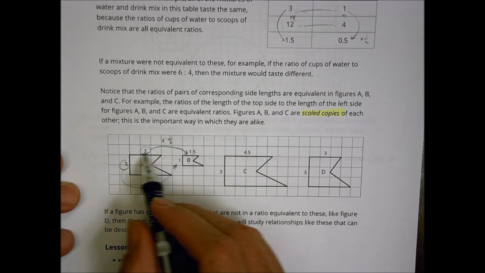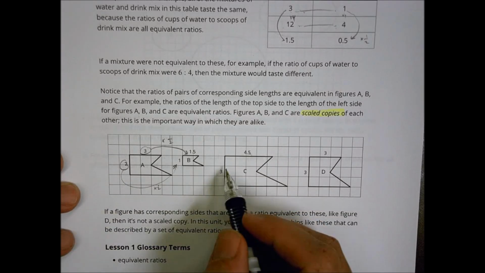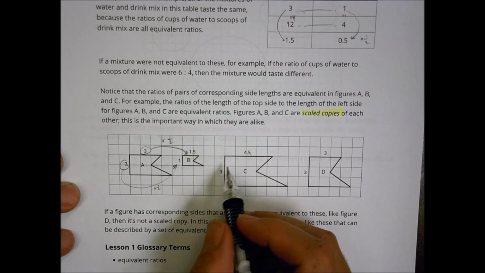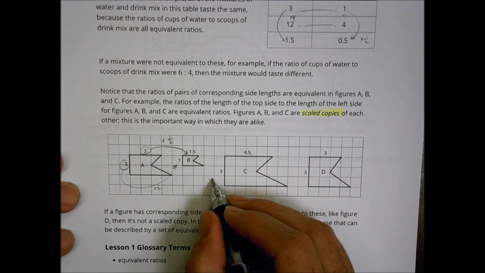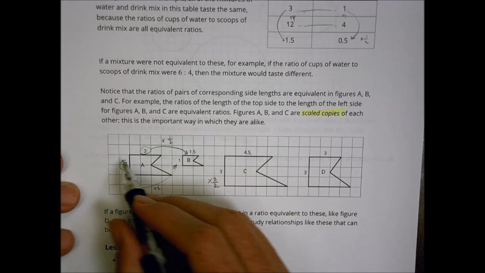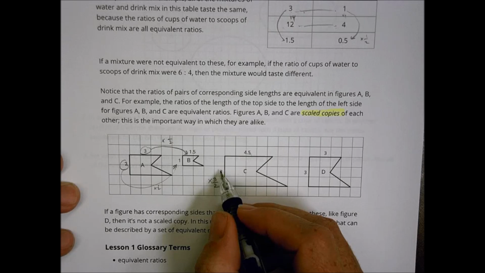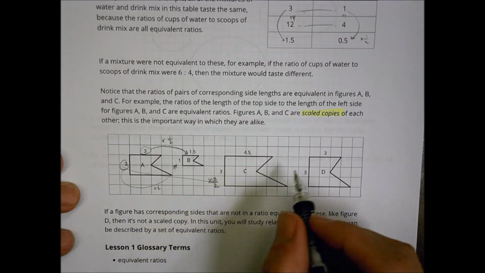Whereas here, I'm looking at it and saying, well, I'm going from 2 to 3. Now I'm making it larger, so it's going to be a number bigger than 2, greater than 1. So I'm multiplying it by a factor of 3 over 2. All right, because 2 times 3 over 2 is going to give me 3. So that's my scale factor there. So that's my scale copy, scale factors.